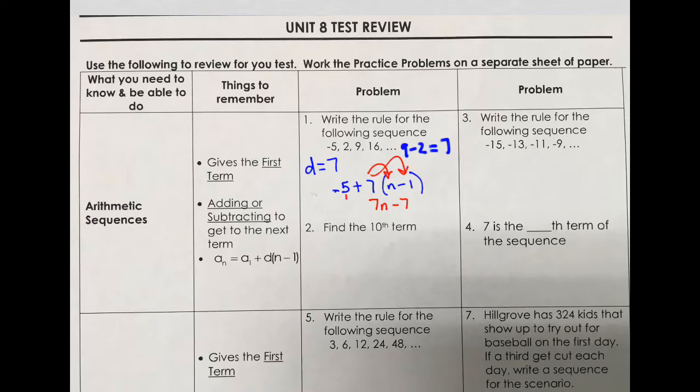You bring down your -5, then you combine like terms, and in that case your final answer is going to be 7n minus 12. And so our rule, I'm just going to go ahead and write it down here under number 2. Our rule is a sub n is equal to 7n minus 12.